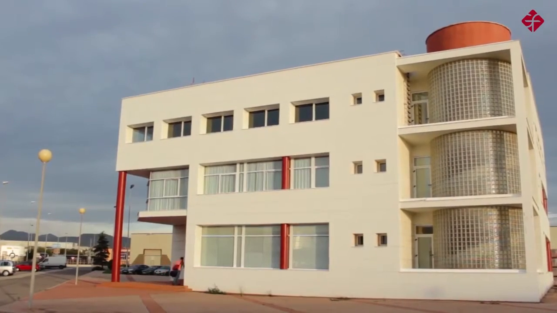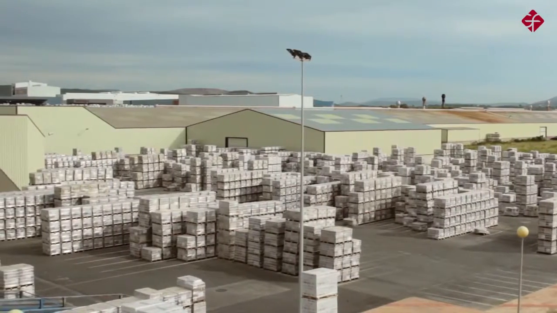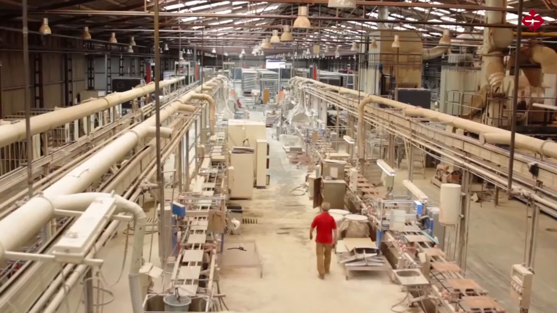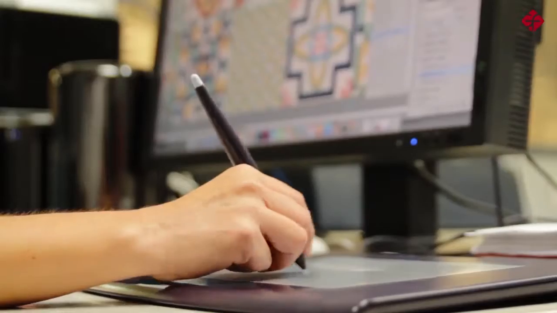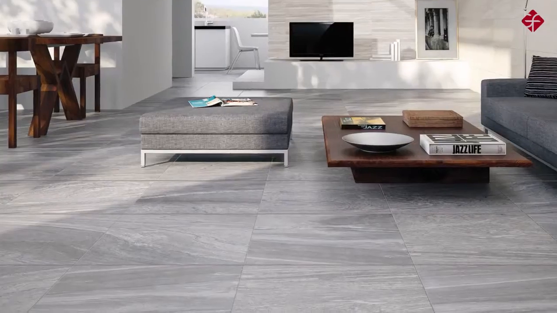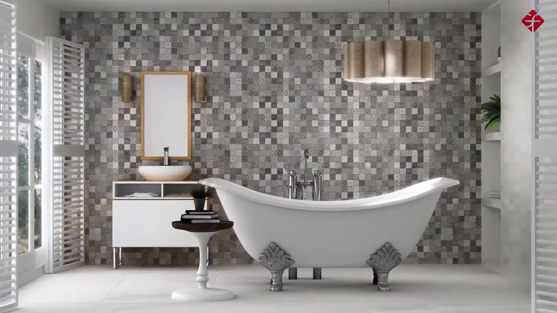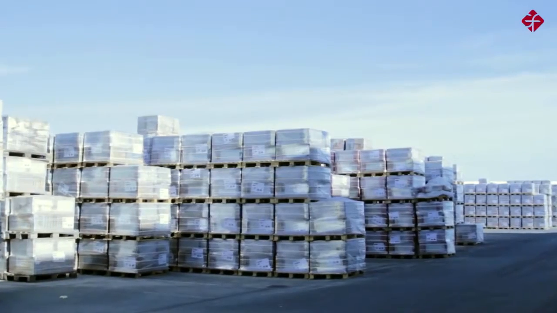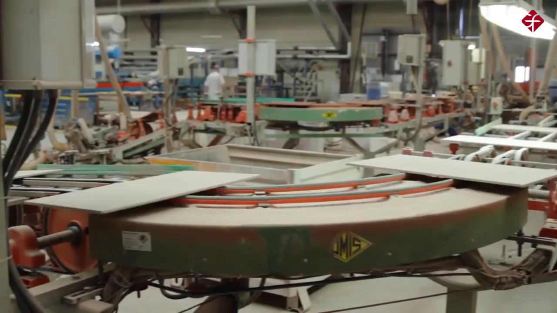After more than a century of experience, Gayafores has 160,000 square meters of facilities adapted to operate with the latest generation of top-notch technologies in ceramic printing. Gayafores specializes in ceramic floor and wall tiles, with an annual production of more than 2.5 million square meters.